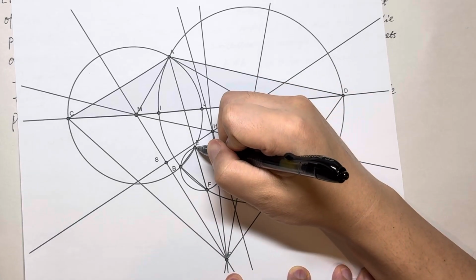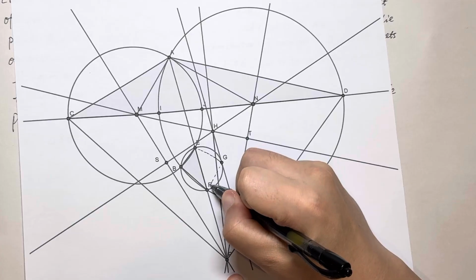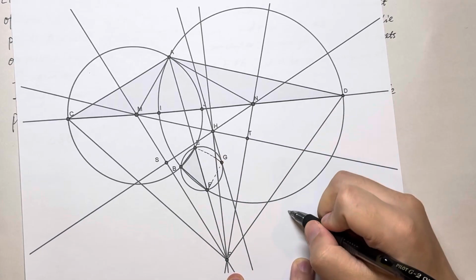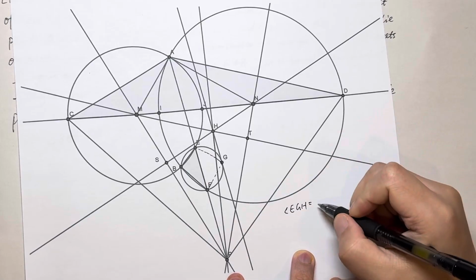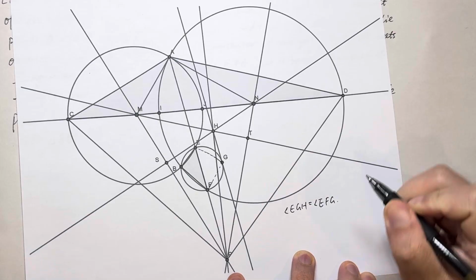The direct thing we can do is connect EG and FG, right? Based on that, we know angle EGH equals angle EFG.